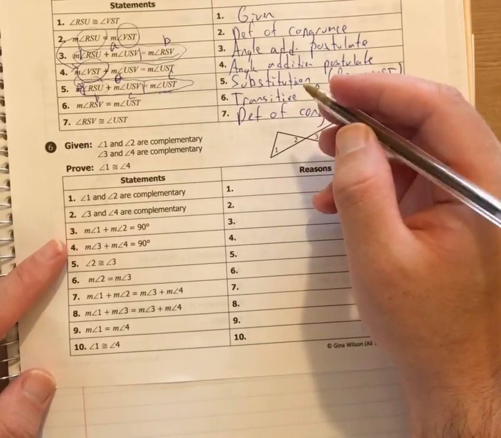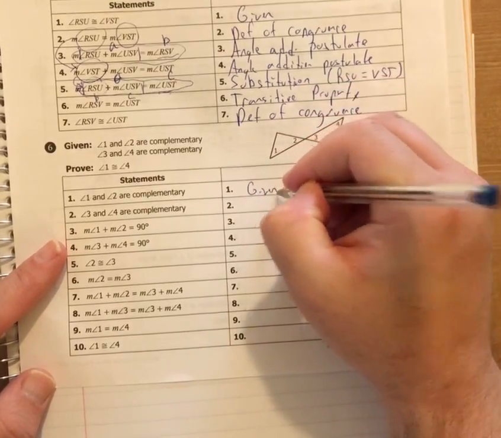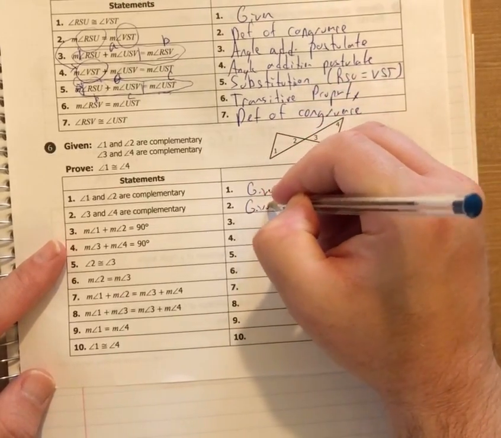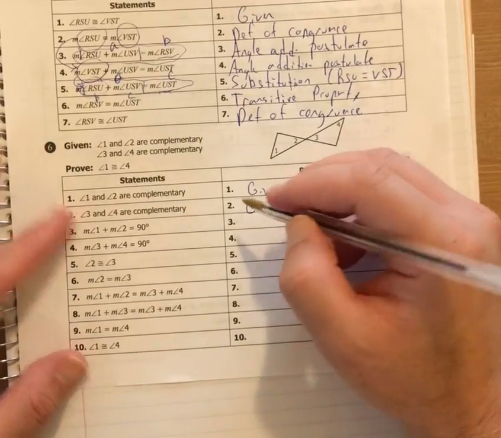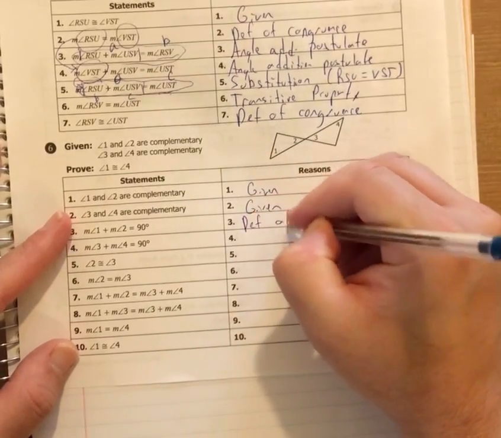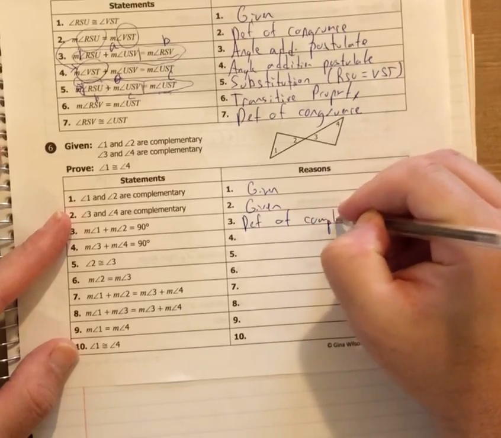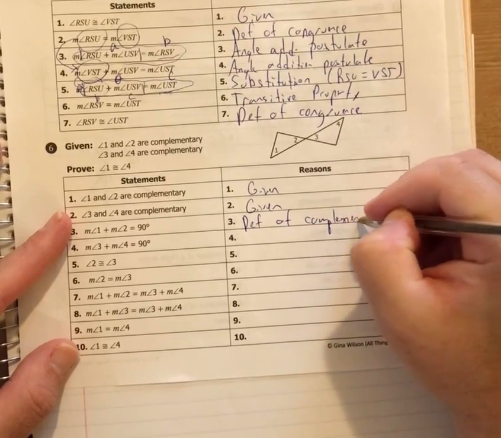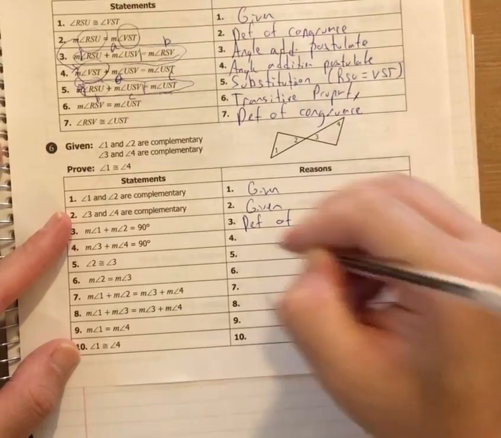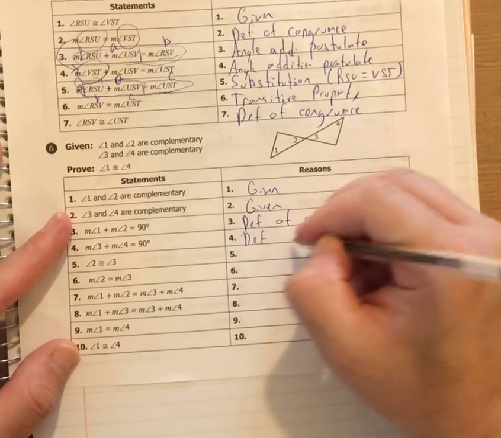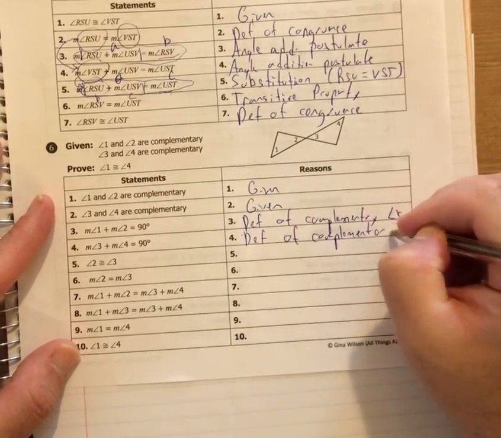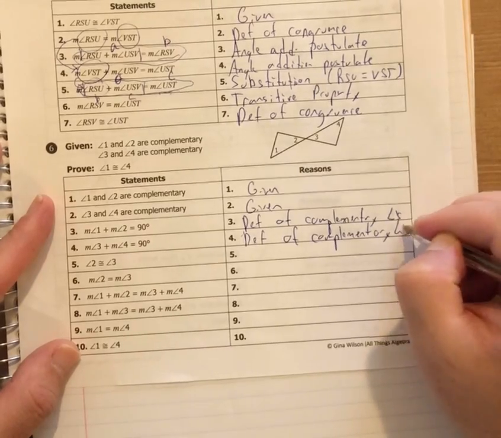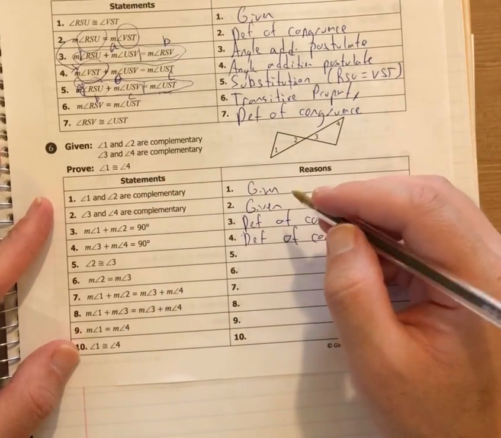All right, 1 and 2 are complementary. That's given. 3 and 4 are complementary. That's given. Okay, I'm going to go a little bit quicker through these because this video is going a little bit long. Definition of complementary angles. Definition of complementary angles. Because it says they're complementary, now we can make them into equations.